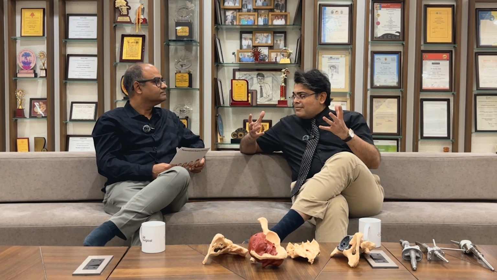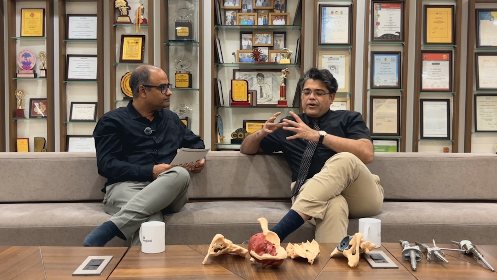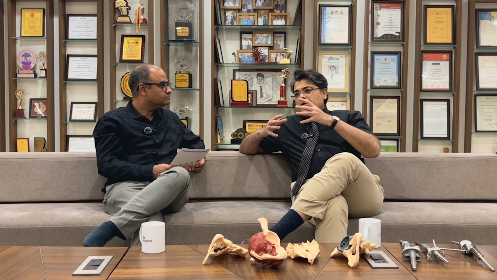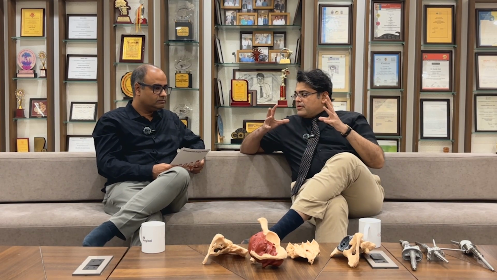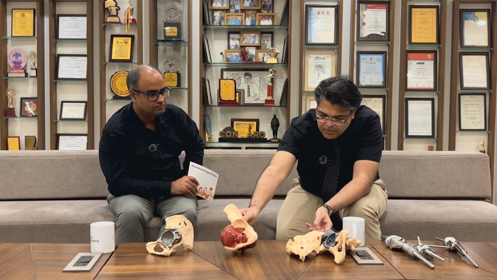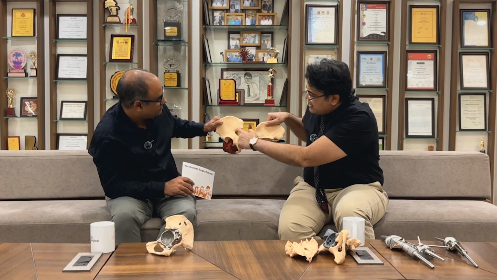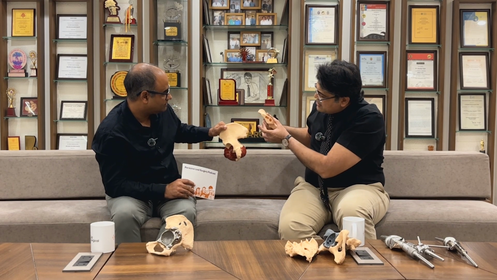There are situations which were largely considered unreconstructable. Say for example, a tumor was in the socket of the hip joint, which is known as acetabulum, or a pelvic bone, and we have to take out that part of the bone. Say for example, you remove this part, so the patient will be left with only this much bone. Now it's such a small bone.